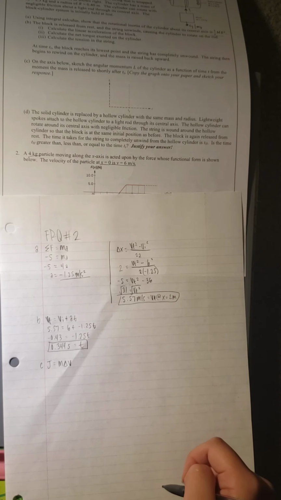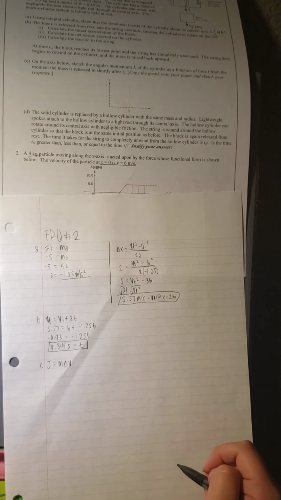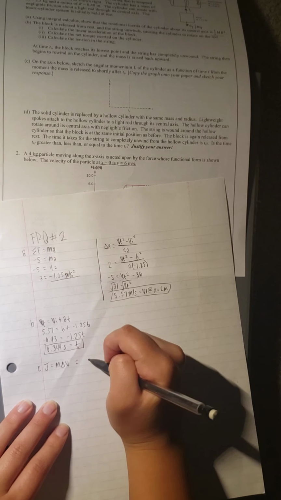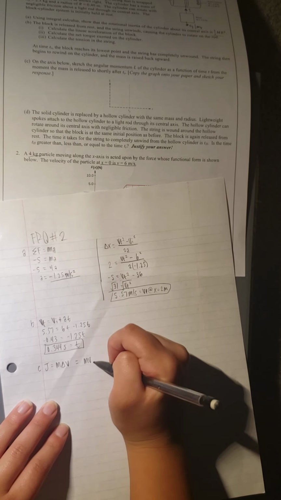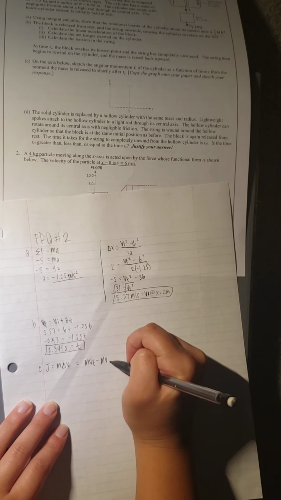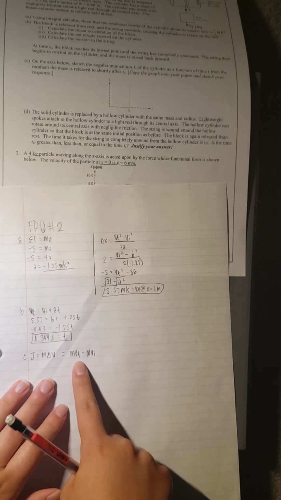Impulse equals m delta v, as I like to think of it. So let's expand this a little. Delta v always means VF minus VI, so that is what we are going to use.